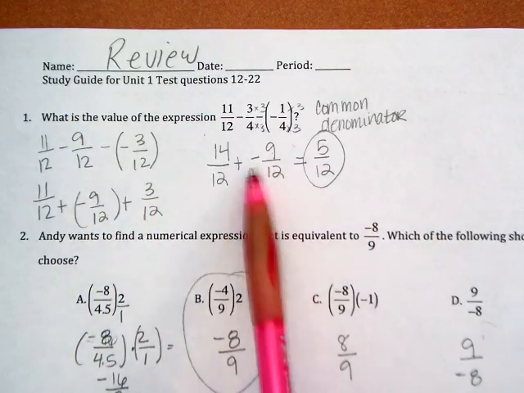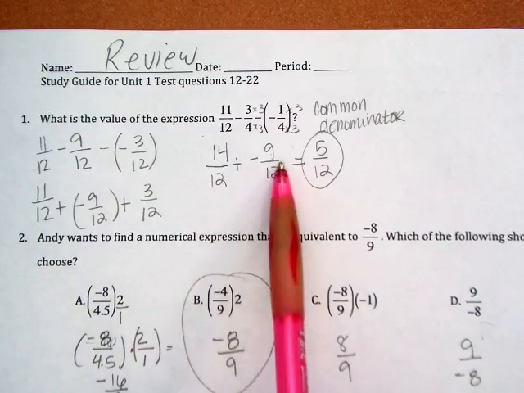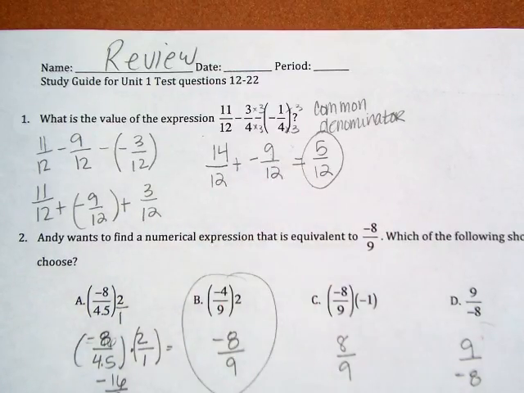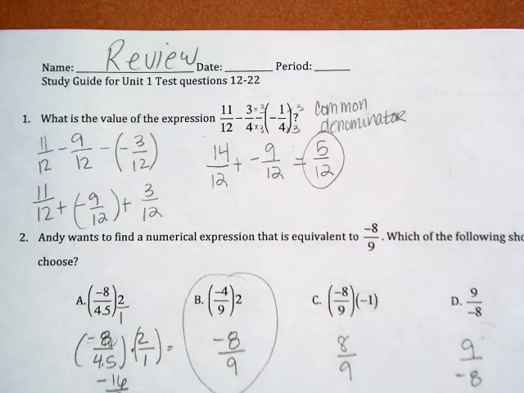Then I combined them over here for 14/12 plus a negative 9/12. You keep the sign of the larger number, which would be a positive because 14 is bigger. And then you subtract. 14 minus 9 is 5, and you've got 5/12. That's your final answer.